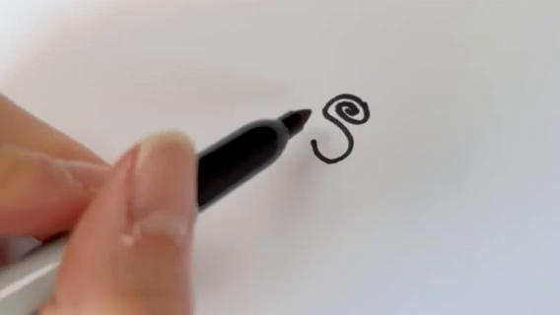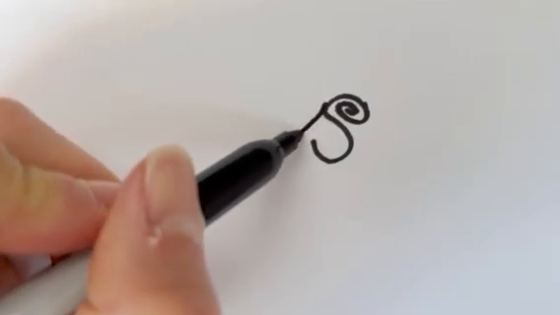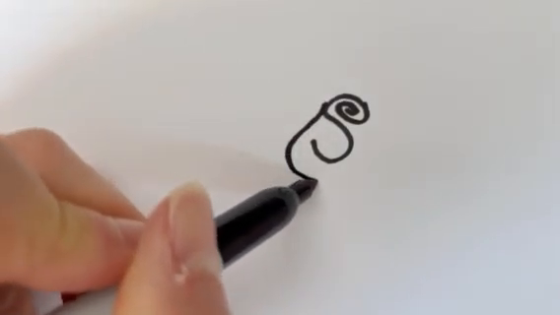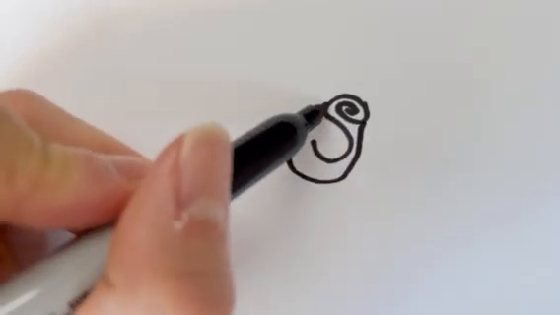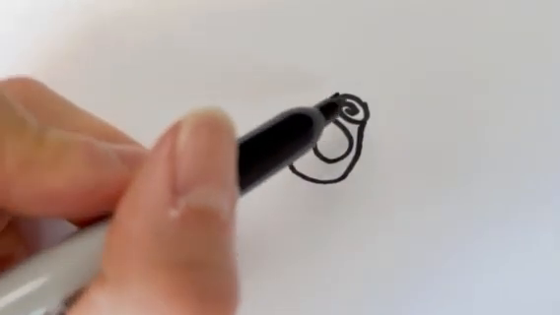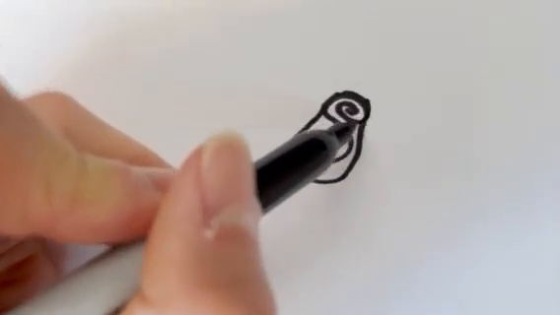And then from this corner, we're gonna bring sort of like a curved line and back up, okay? Just gonna highlight this part here.